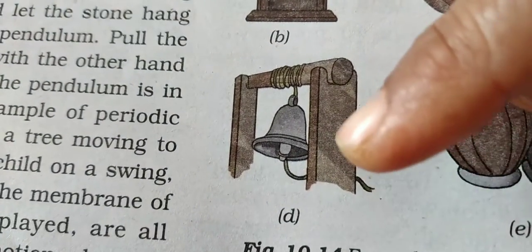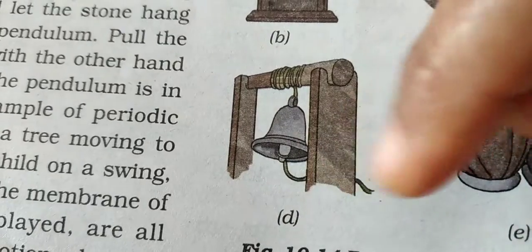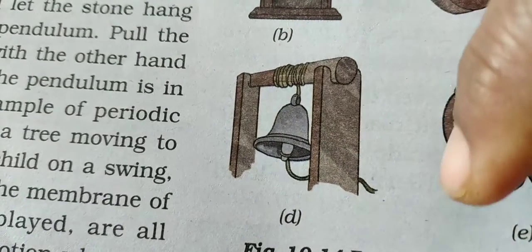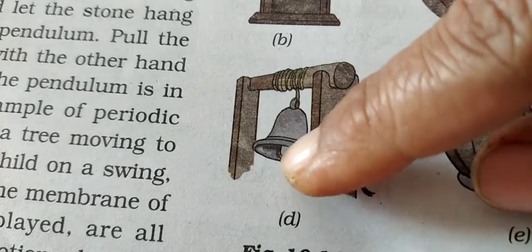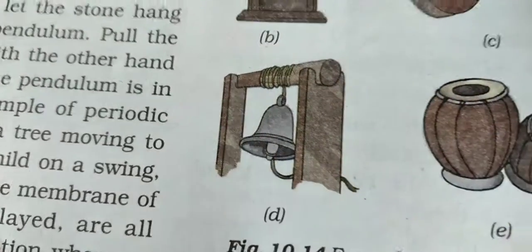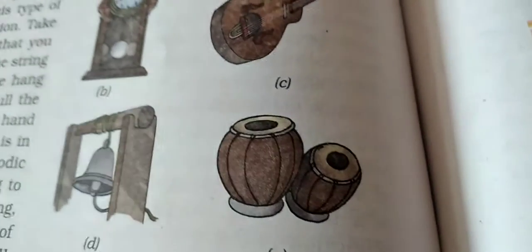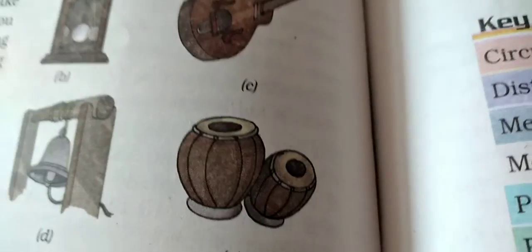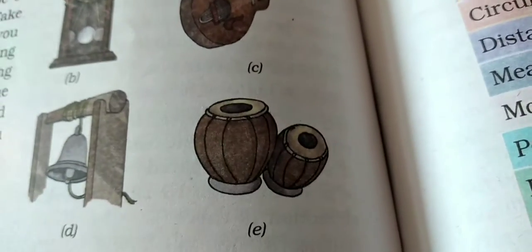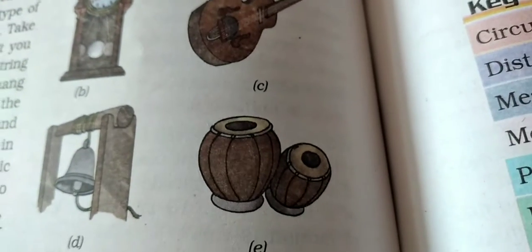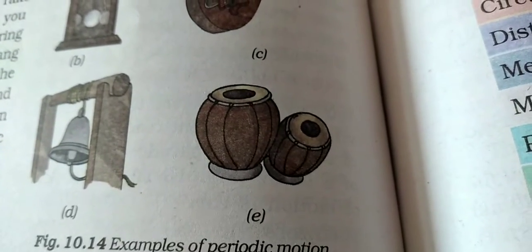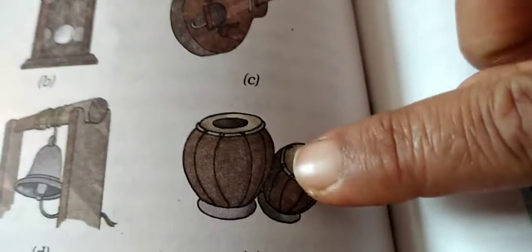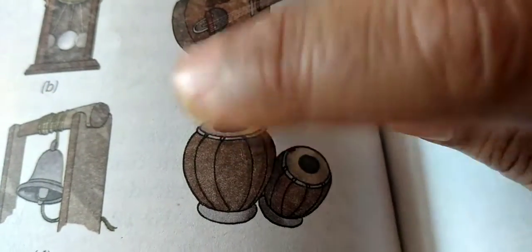Even the bell in the temple, when you pull the thread, you can see the dong of the bell moves to and fro, and that is oscillatory motion. You can hear the sound due to the vibration of the hard membrane of the musical instrument, that is tabla. The membrane vibrates.